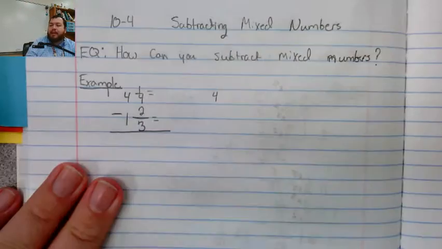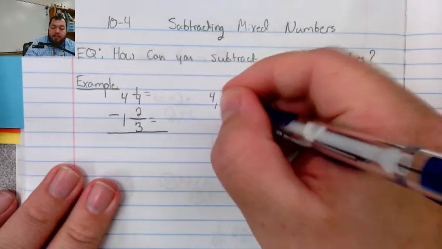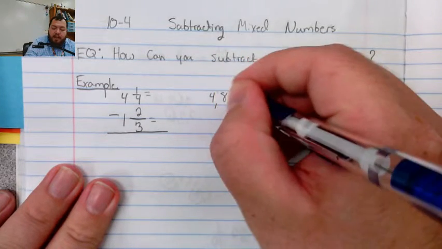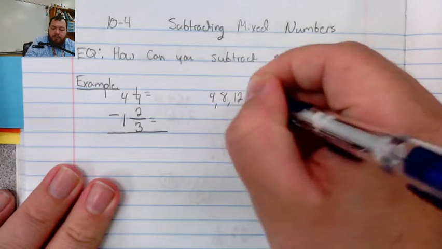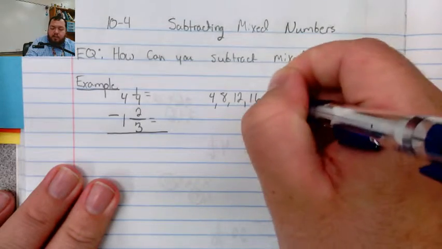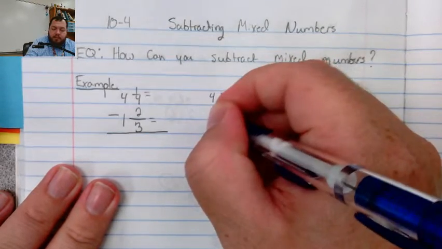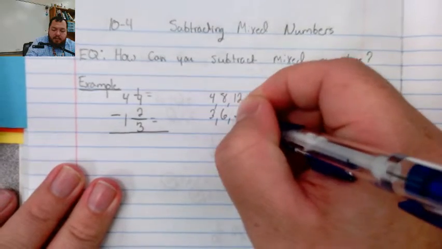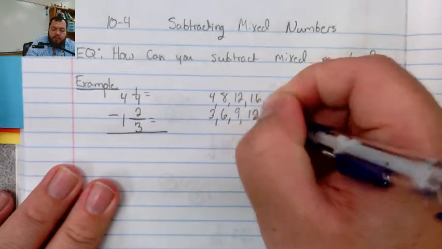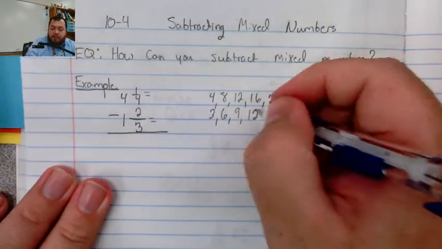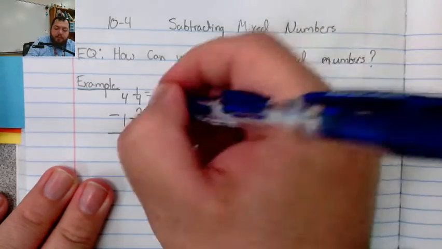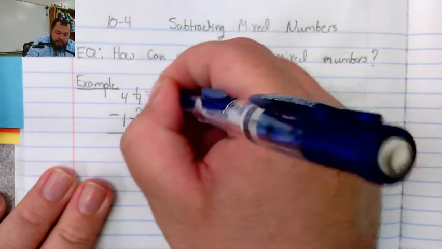So in order to make sure they have a common denominator, I need to list by multiples. So 4, 8, 12, 16. Let's go to 20. Then we'll go down here, I'm going to do 3, 6, 9, 12. So I see that they both have 12, so that will be my common multiple. So it's going to be something over 12.